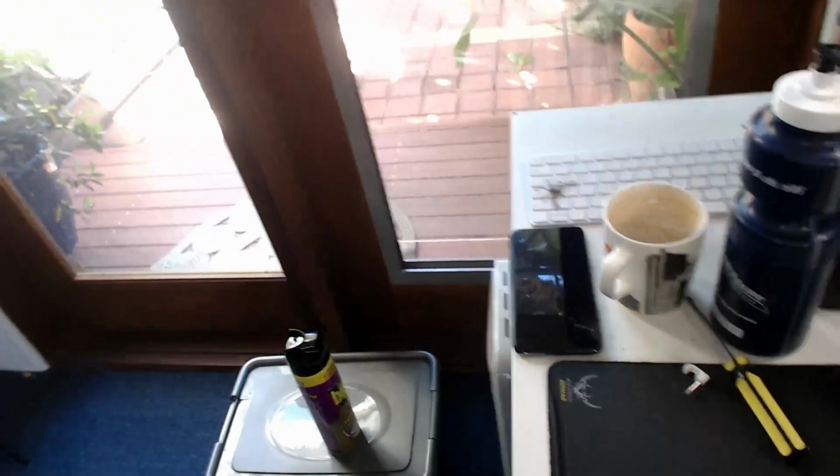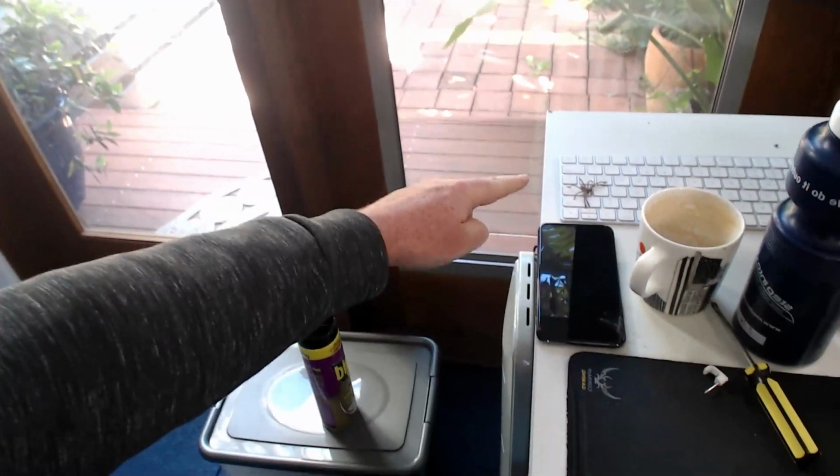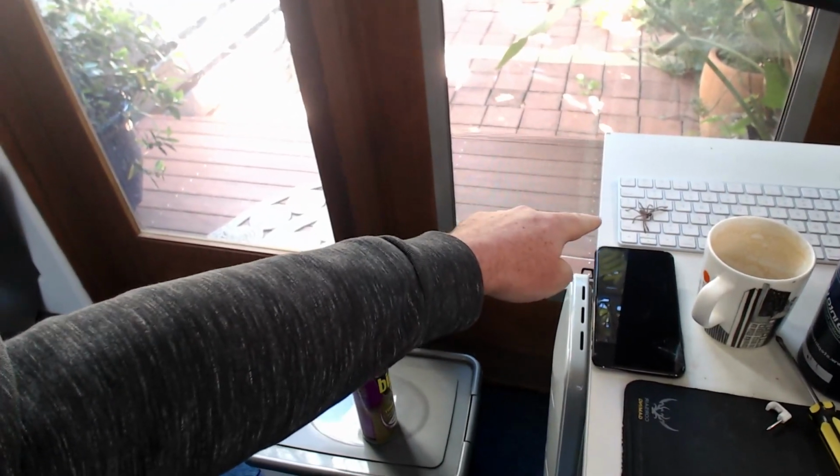You reach over for your drink. And there's a dirty spider sitting on your keyboard right next to your drink. And then you look up. And there's spiders on your roof too.